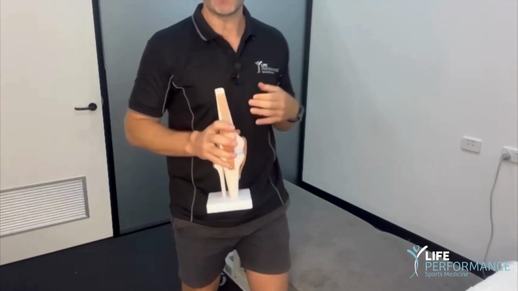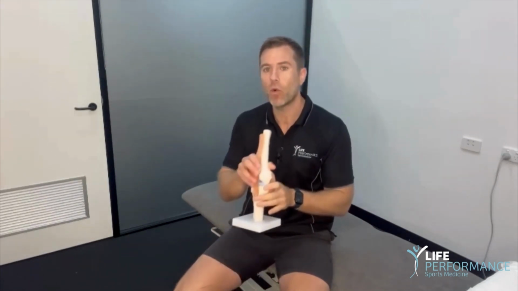Now, that is a position that in the short term we need to limit and we need to control. So we've got some exercises that we can start to take you back from that position and strengthen you away from that. But then long term we need to revert back to that position when all of these structures settle down, and that will happen.